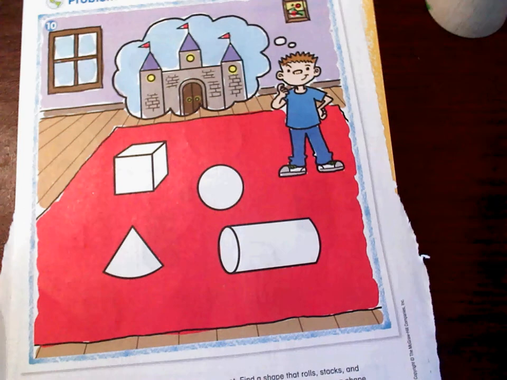All right, boys and girls, now we're going to look for a shape that only slides and stacks. Only slides and stacks. And I want you to color that shape yellow. Pause the video and find it. You should only have two shapes left. So look at the two shapes you have left. Find one that only slides and stacks and color that shape yellow. Boys and girls, did you find our cube and color our cube yellow?